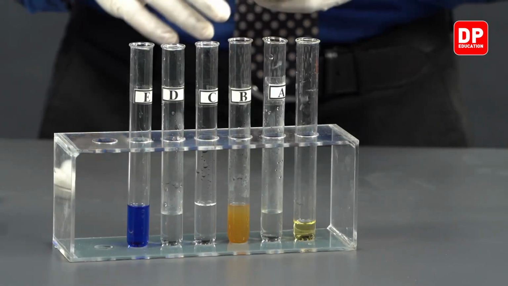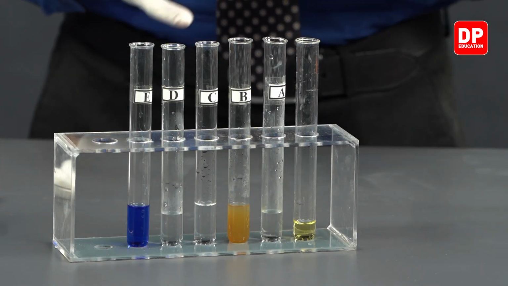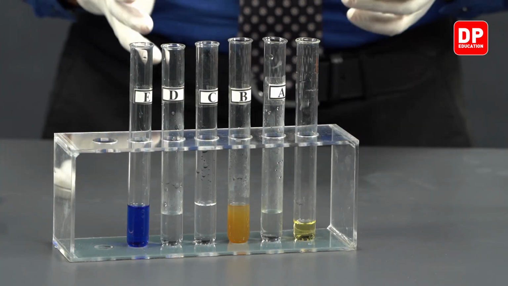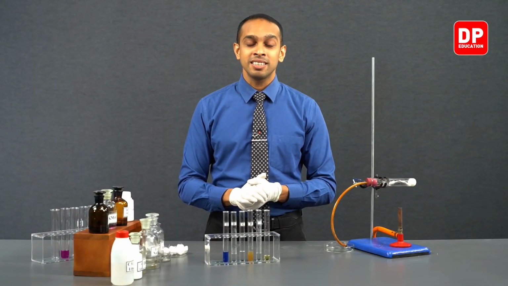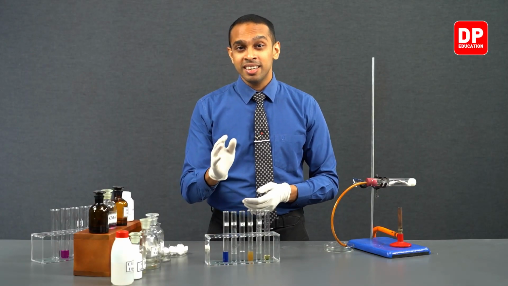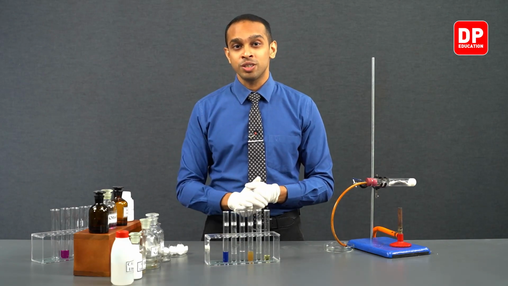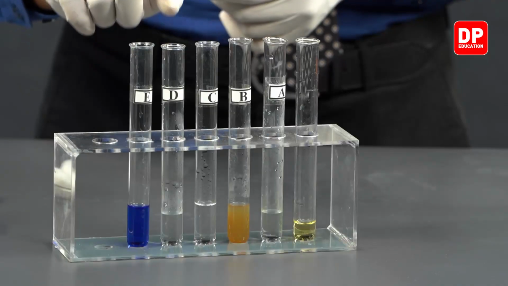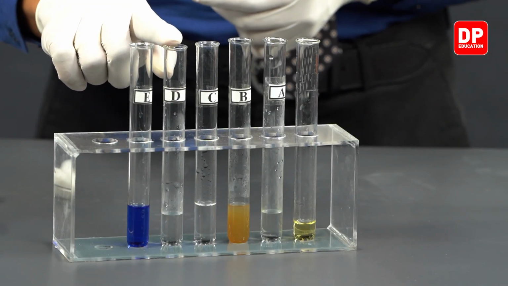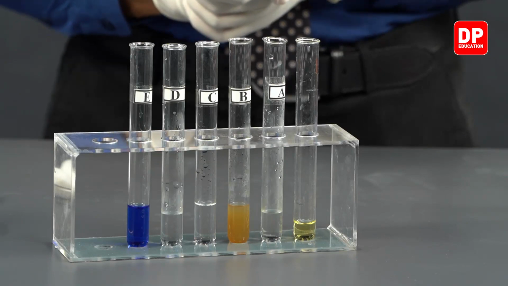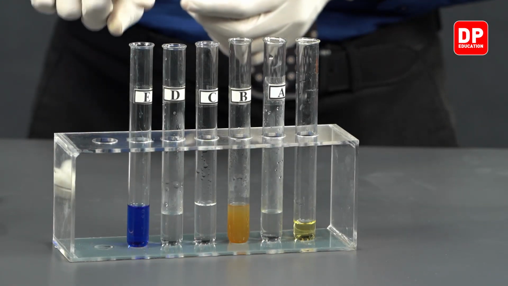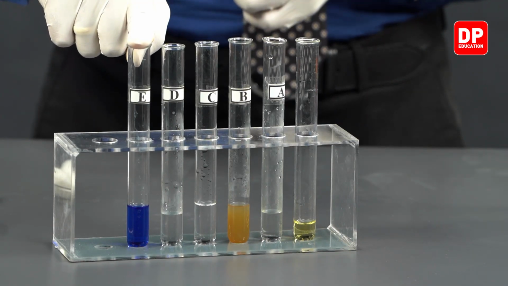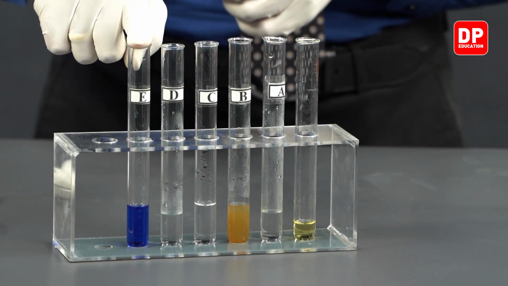Alkynes can react with ammoniacal silver nitrate or ammoniacal cuprous chloride to form metal acetylides. However, alkenes will not show this reaction. Therefore, we do not observe any color change when you are reacting ethene gas with ammoniacal silver nitrate or ammoniacal cuprous chloride.